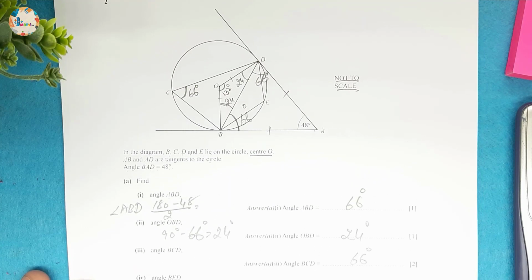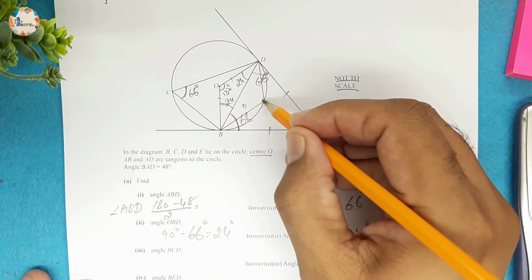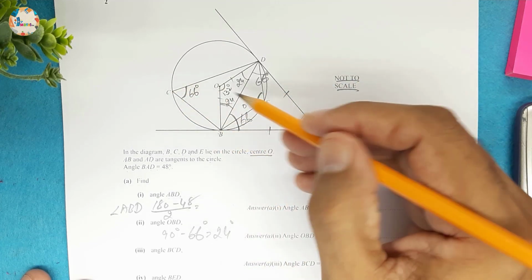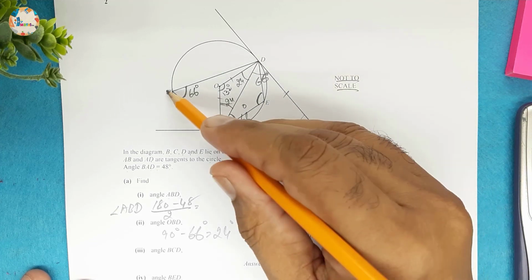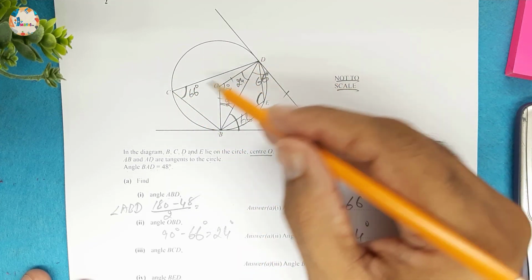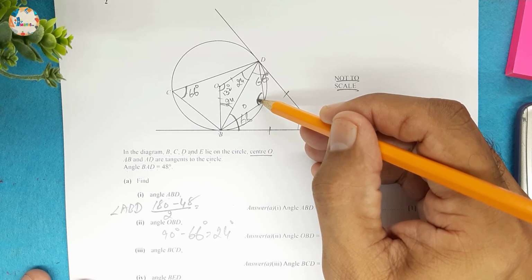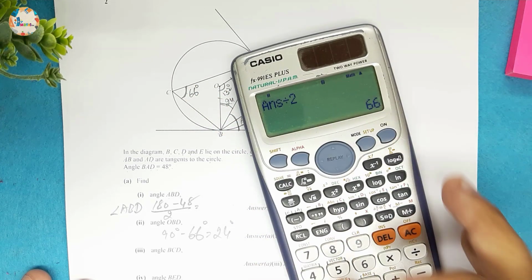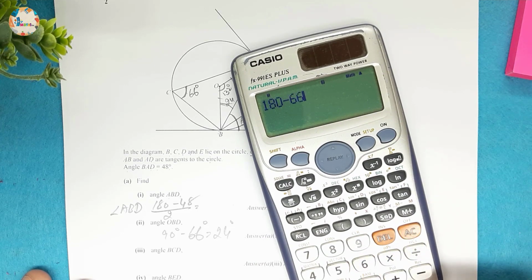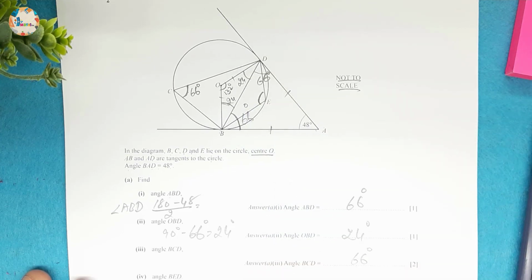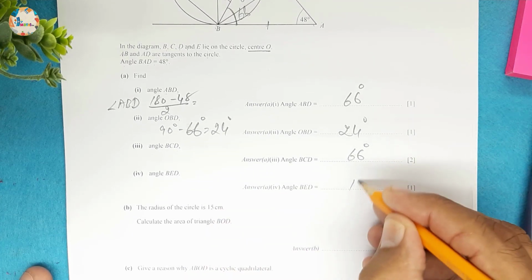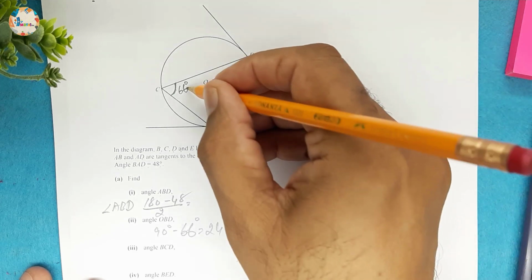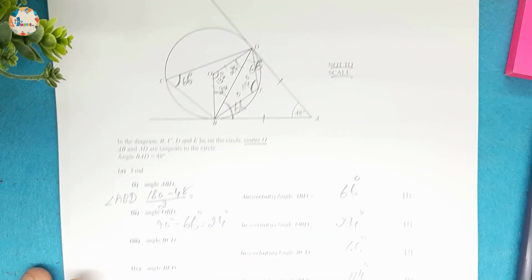Then angle BED, B, E and D, this angle is basically required, and BCDE is a cyclic quadrilateral, and these opposite angles should add up to 180 degrees. So 180 minus 66 will be equal to 114. So this angle will be 114 degrees. These two angles are adding up to 180 degrees.